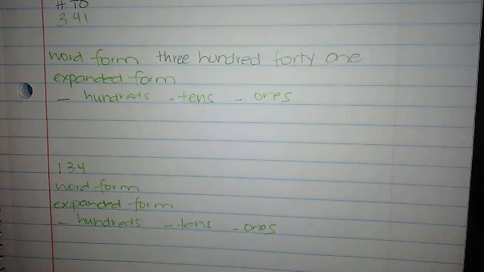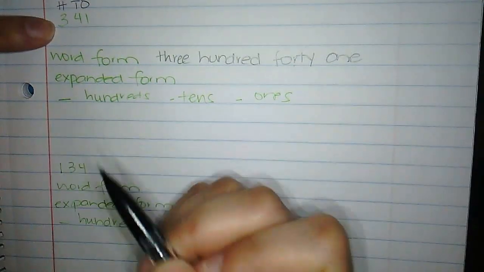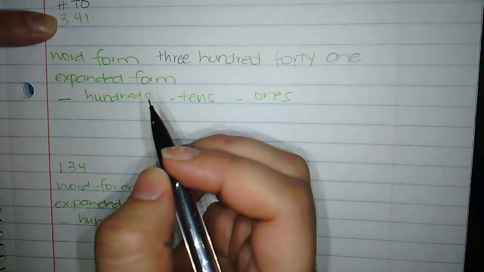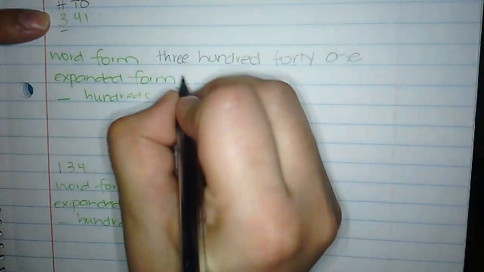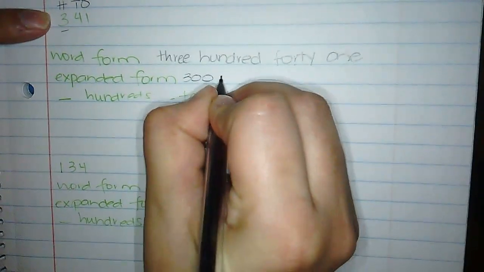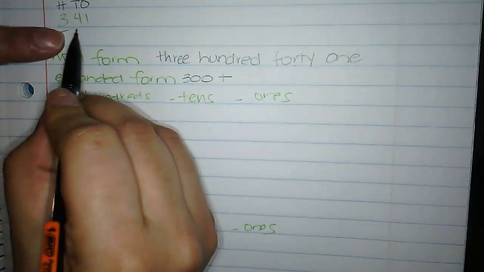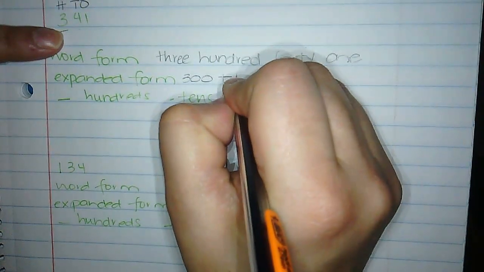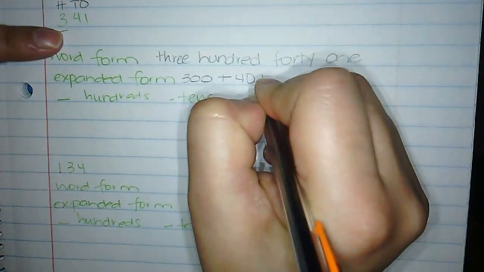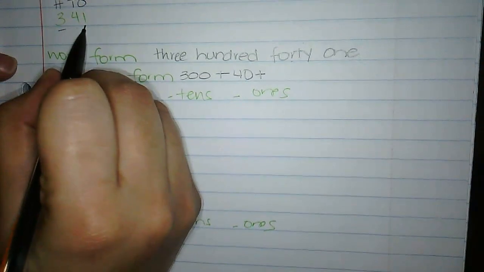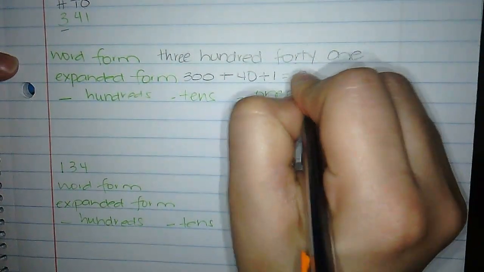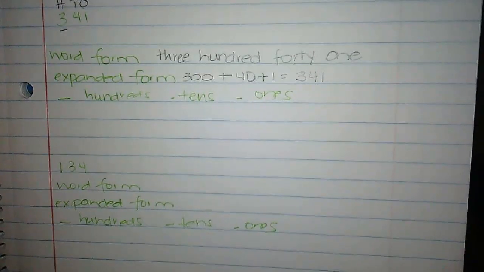Now let's write it in expanded form. I stretch it by the value. So I have 300. This is from here, so I write 300 plus, I have how many tens? Yes, 4 tens, and the value is 40 plus 1, and the 1 equals 1. 300 plus 40 plus 1 equals 341.